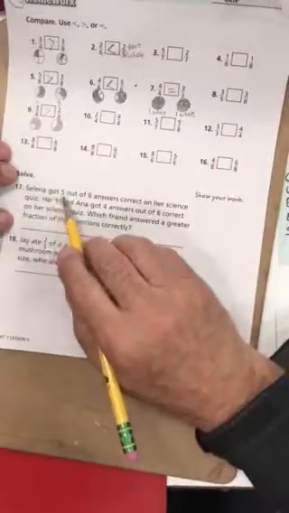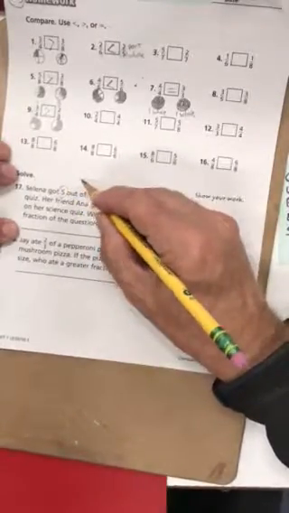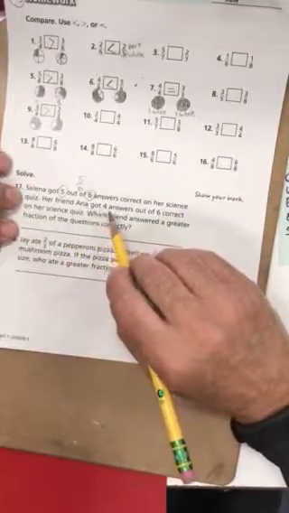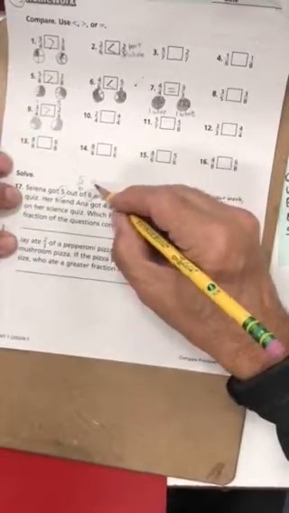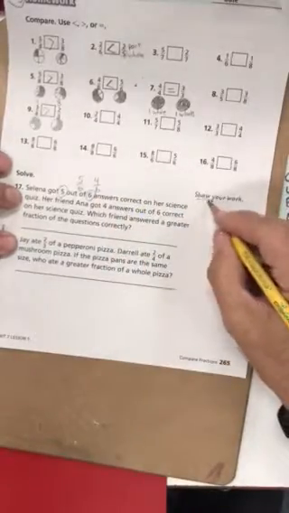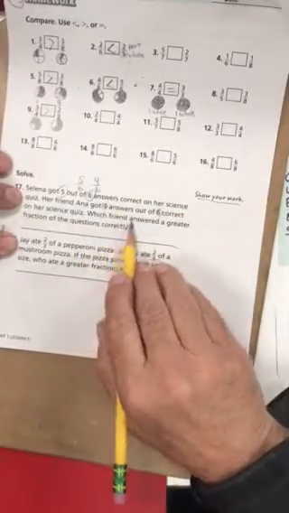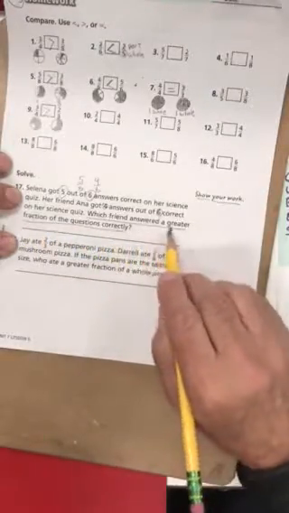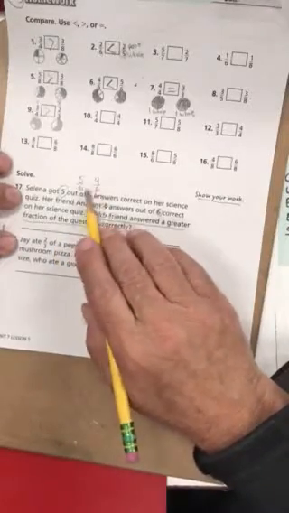All right, I can skip down to the word problem. Selena had 5 out of 6 answers correct. We circle this, so 5 out of 6 are correct on her science quiz. Her friend Anna got 4 answers out of 6. So Anna got 4 out of 6. It says here, show your work here. We'll skip over to this in a second. Which friend answered, here, let's underline the question. Which friend answered a greater fraction of the questions correctly? In other words, which one of these is greater?